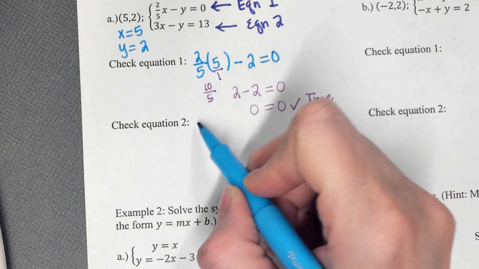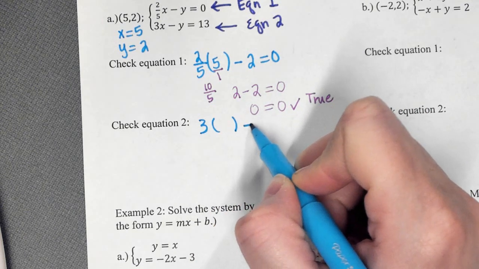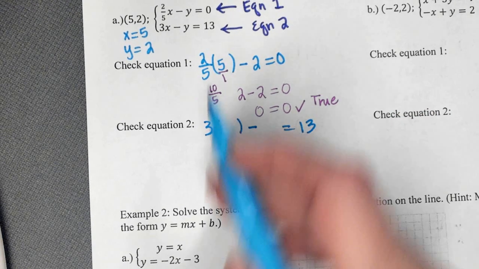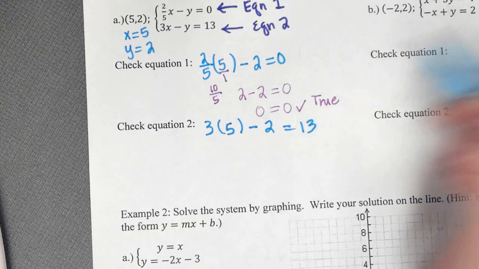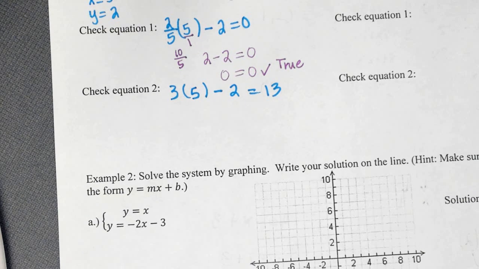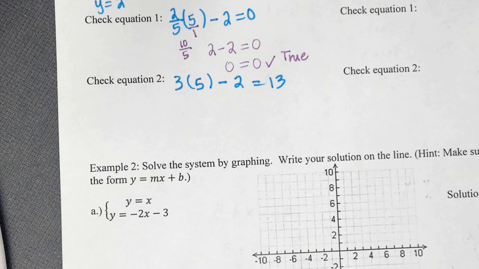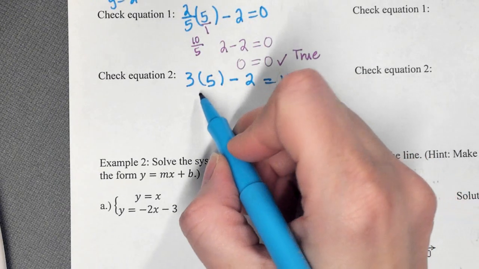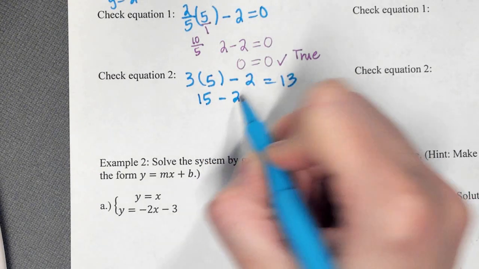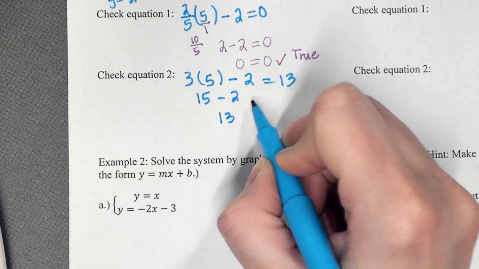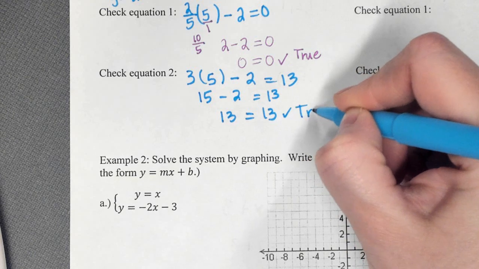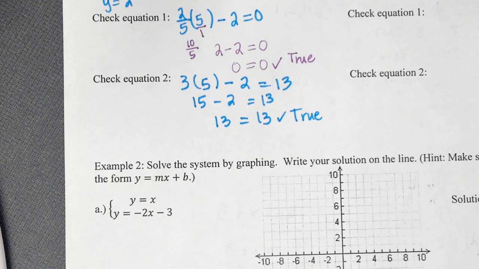Okay, so for equation 2, you have 3x minus y equals 13. Okay, so the x is 5, the y is 2. Okay, and then what's 3 times 5 going to be, Gabe? What'd you get for 3 times 5? 15. 15 minus 2 is 13. Okay, so if the numbers are the same on both sides, then it's true. If both are true, then it's a solution. Okay, so that's the rule.